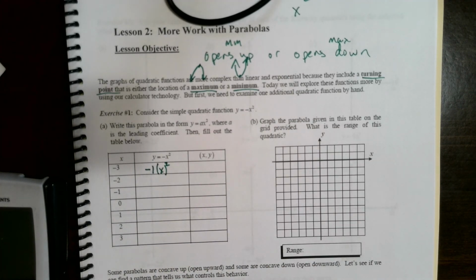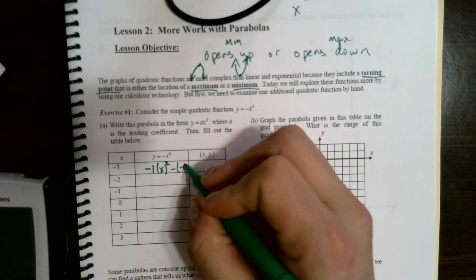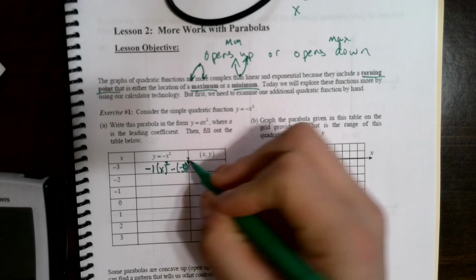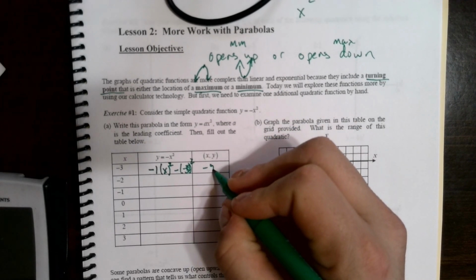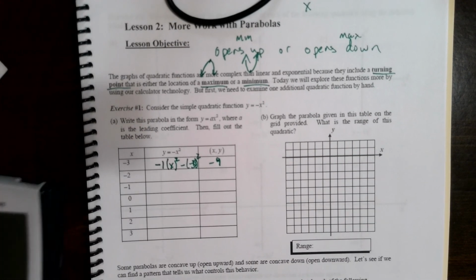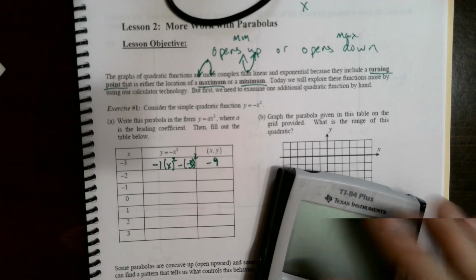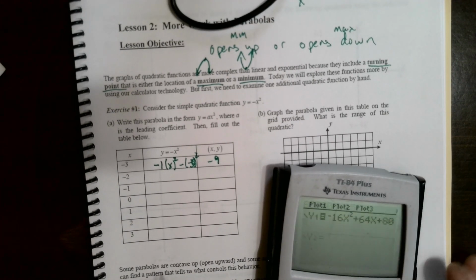If I were to actually do this, it means negative times negative 3 squared, which would be negative 9. Not very often are you going to be asked, actually probably never, to calculate the table by hand, so I'll just go right to the table to save us some time.